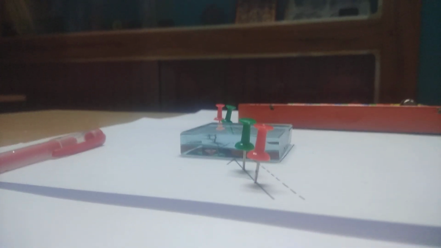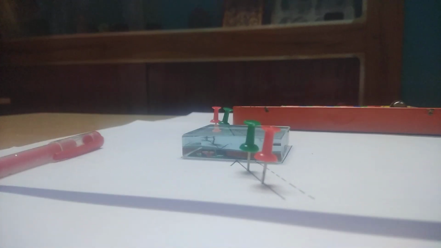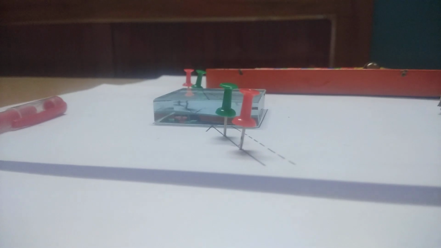Let us find this one. With one eye closed, let us see whether these pins are in a straight line or not.